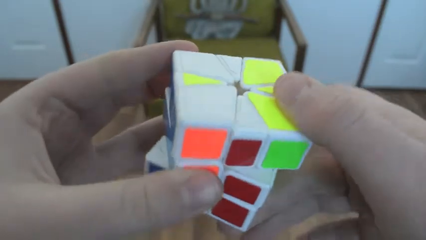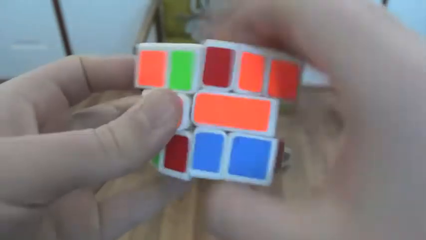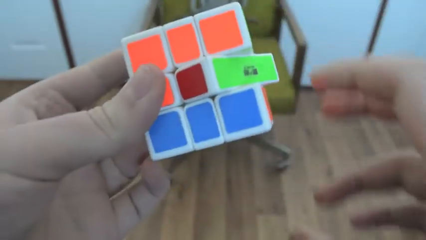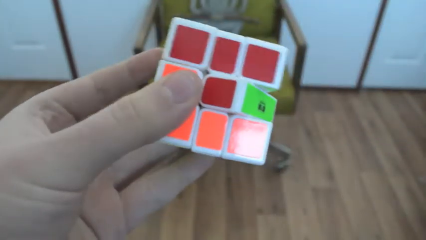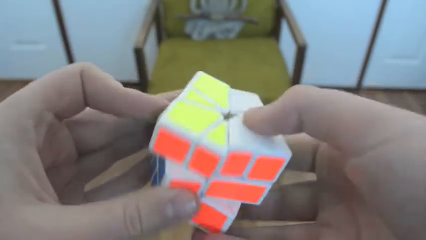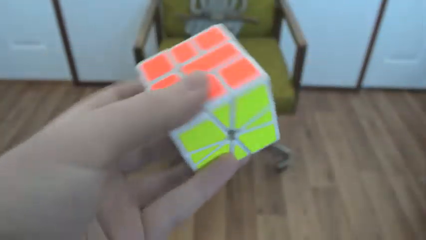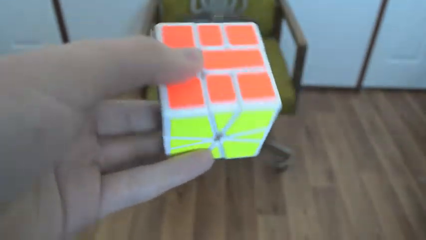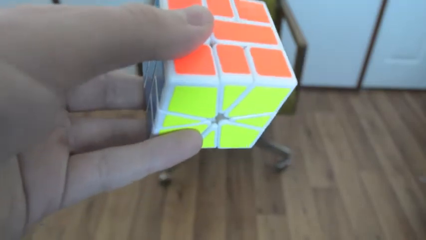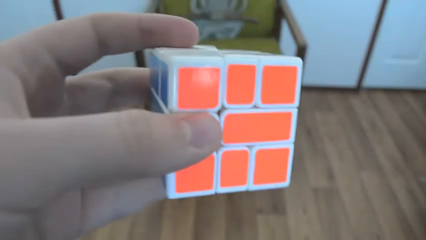H-perm is really easy and fast. Remaining with two. So I'll just do parity alg. I'm not going to be teaching all the algs because this is after you already know beginner's method. I would recommend moving to this one and then just using equator fix. So that's the basic concept. I'm going to get one more scramble and go a little bit more in depth with how to do it.